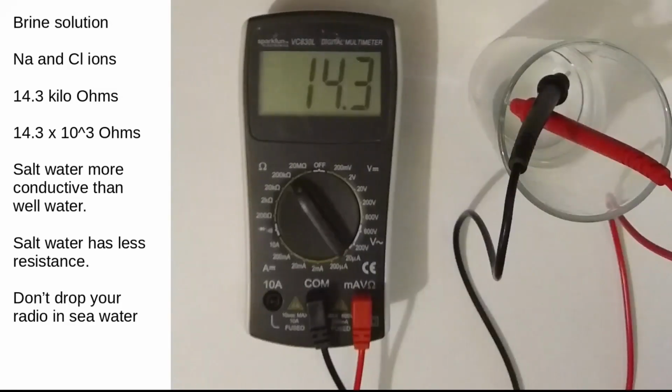In this situation, I've taken that same glass of water, but added regular table salt and dissolved it as much as I could. So the table salt dissolved into sodium and chloride ions, and the resistance is much lower. So the resistance is currently 14.3 kiloohms, or 14.3 times 10 to the third ohms. So salt water is more conductive than well water. Salt water has less resistance. Don't drop your radio or any other electrical device in salt water.